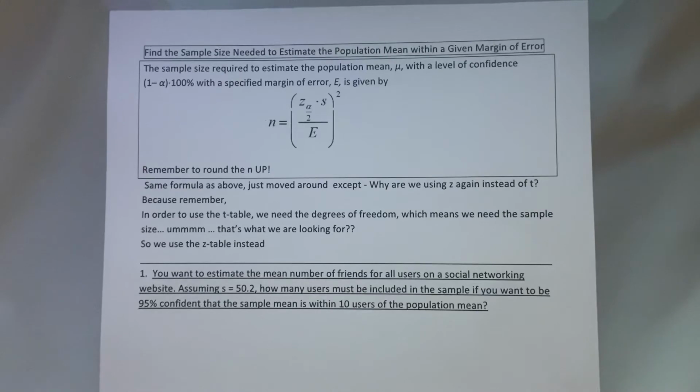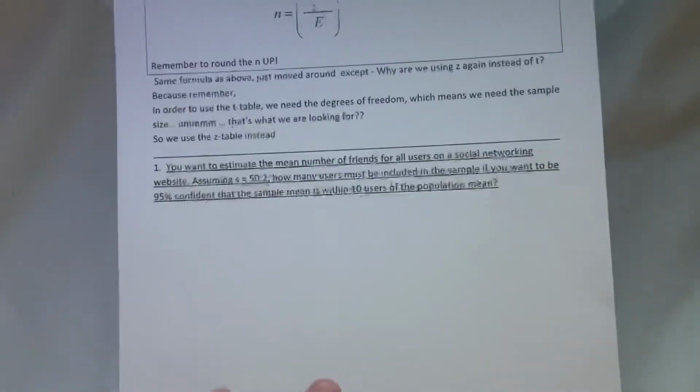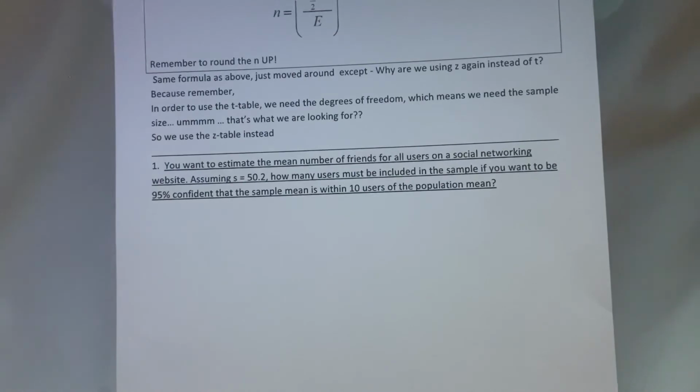Now, one thing you may notice is, wait a minute, I thought for samples we were using the t-table. Why have we gone to the z-table now instead of t? Well, the t-table uses degrees of freedom. Degrees of freedom is derived specifically by sample size, and what we're trying to calculate here is sample size, so we don't actually have a sample size to use. So we have to use the z-table values. We have no other choice.